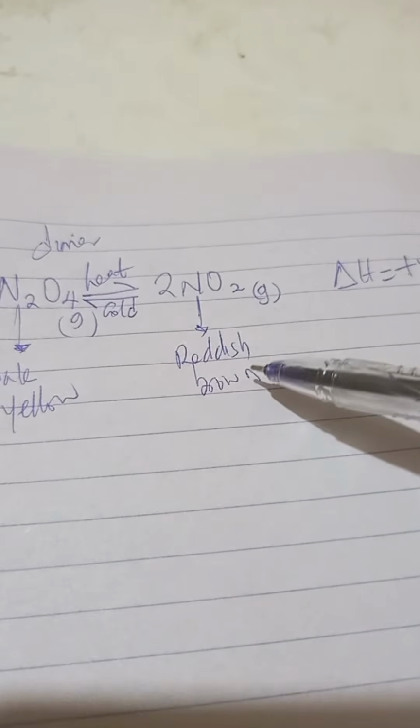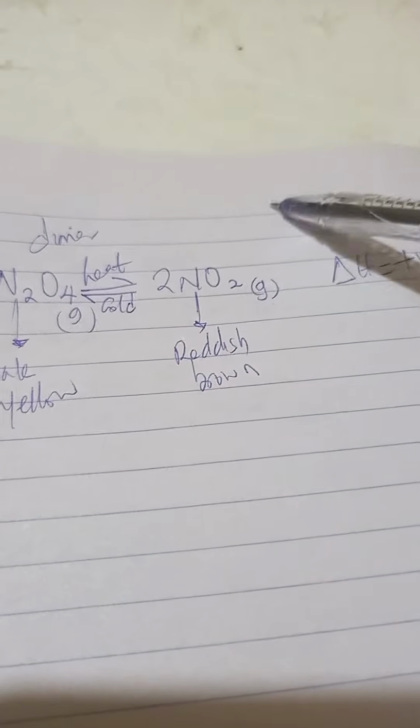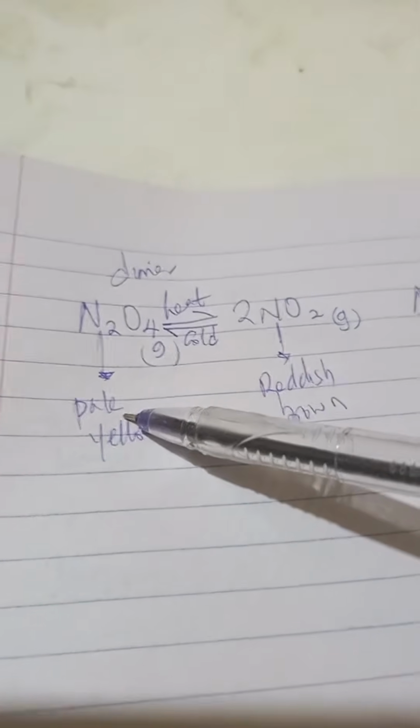So you start seeing the reddish brown color of this 2NO2. But if you now allow it to cool, it will form your pale yellow color back. Hope you can understand the difference.